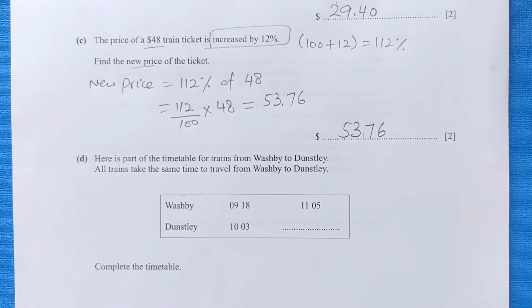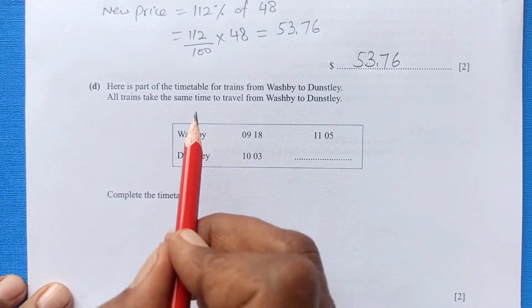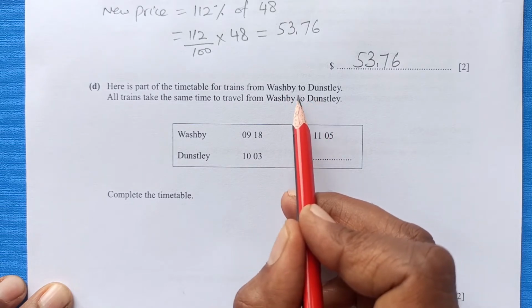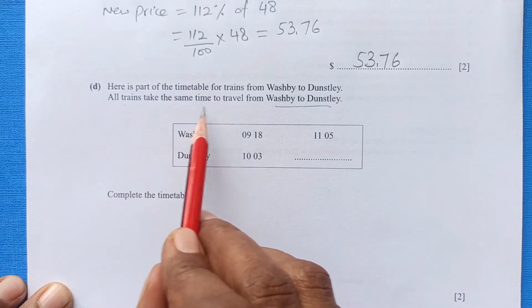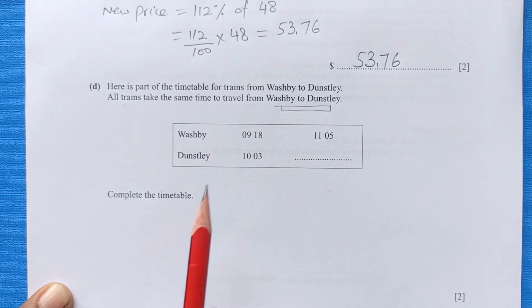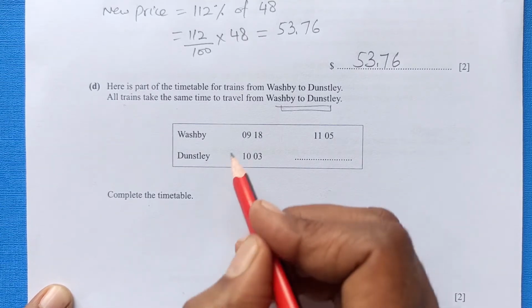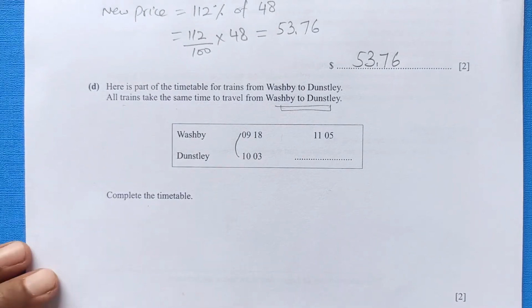Now part D. Here is a part of a timetable for trains from Washby to Dunstable. So we are given the timetable. All trains take the same time for the journey. So complete the timetable. So if the timing is the same, we need to see the time from here to here. What is the difference? So 9:18 to 10:03.